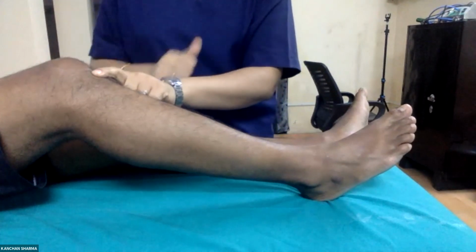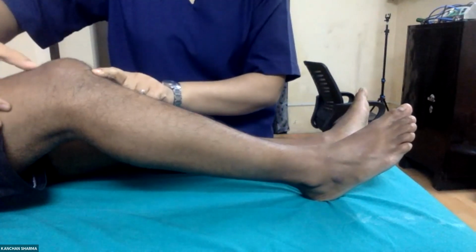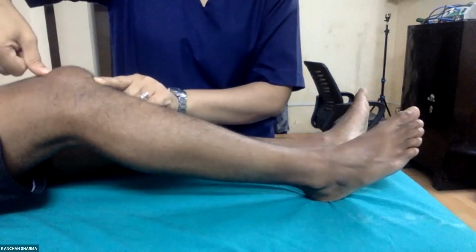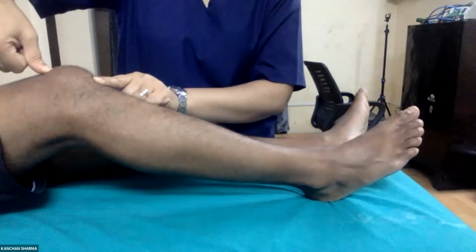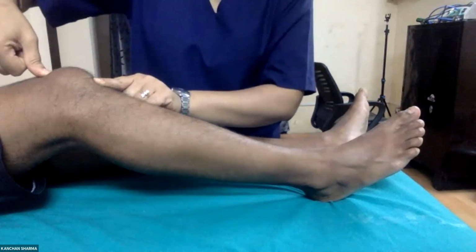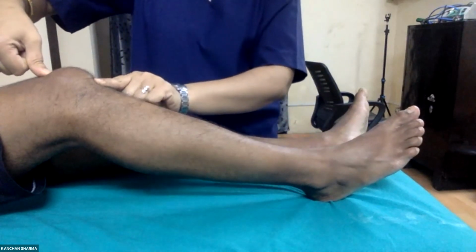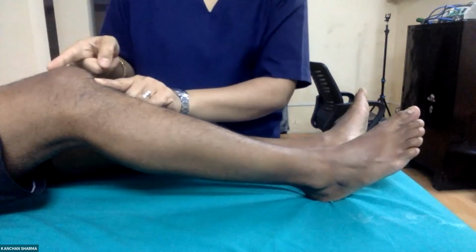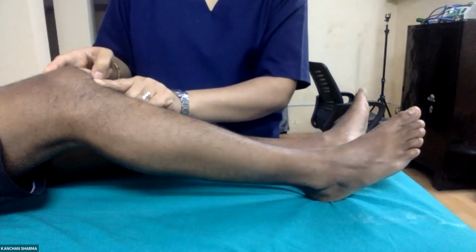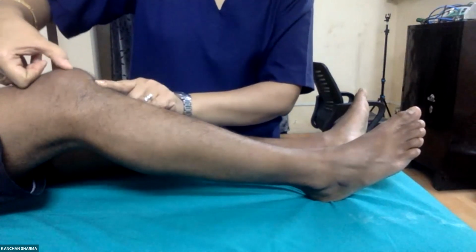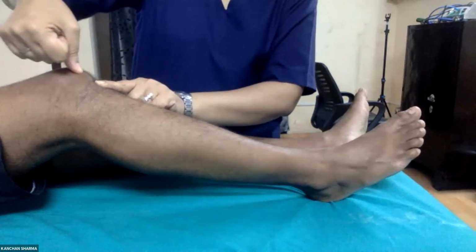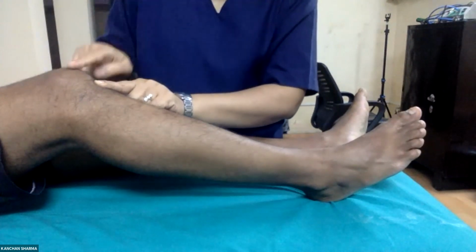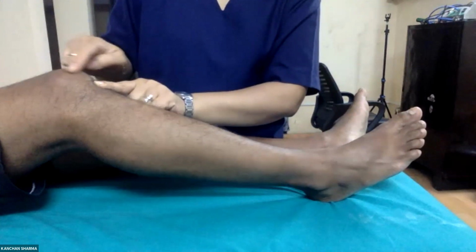So what you need to do is, if you start palpating from here, putting your pressure with your thumb, and if the patient is complaining of pain, this is suggestive of quadriceps tendinopathy, because the quadriceps tendon will come and attach itself on the superior pole of the patella. Now keep palpating, and if the patient is complaining of pain here, this is a bursa which is lying in front of the patella. So that is your prepatellar bursitis.